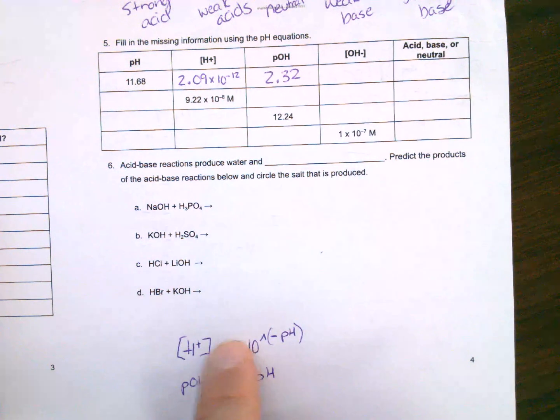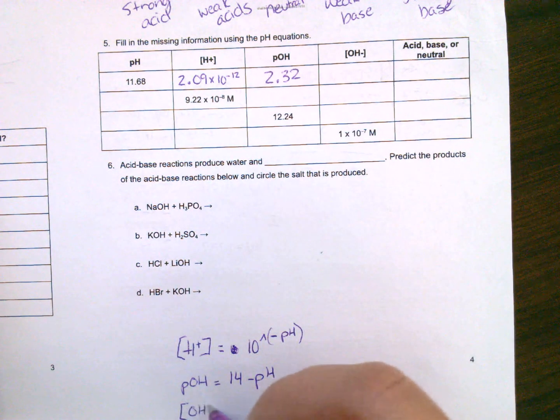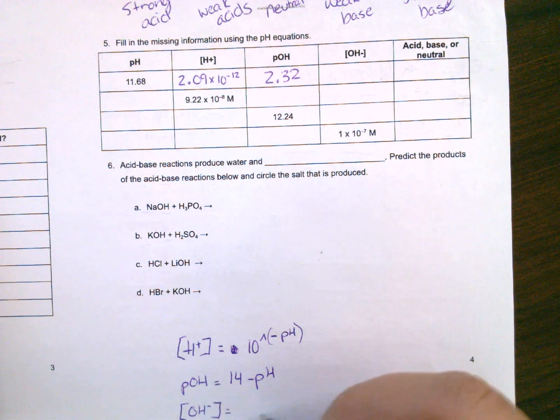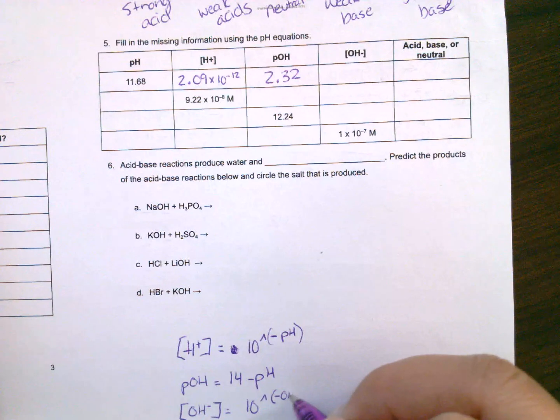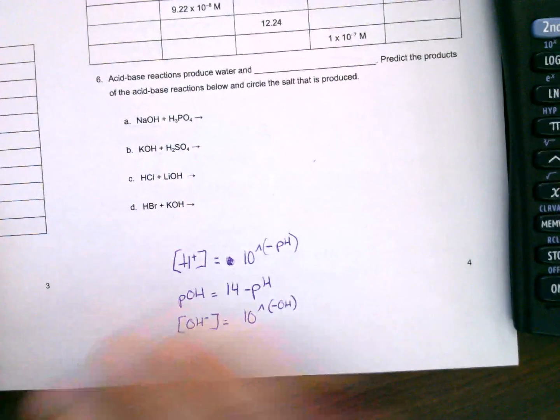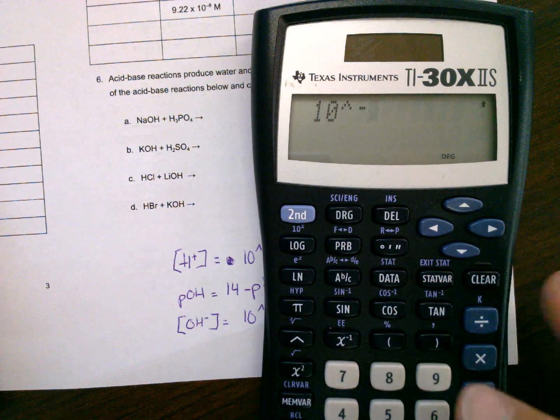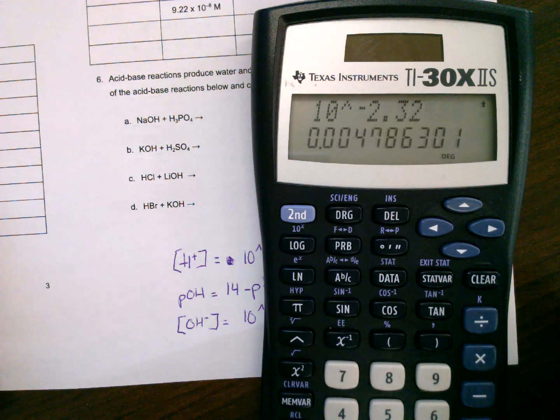Now to find the OH concentration, it's very similar to the hydronium concentration. We're going to do 10 with a carat negative OH. So 10 with a carat negative 2.32.